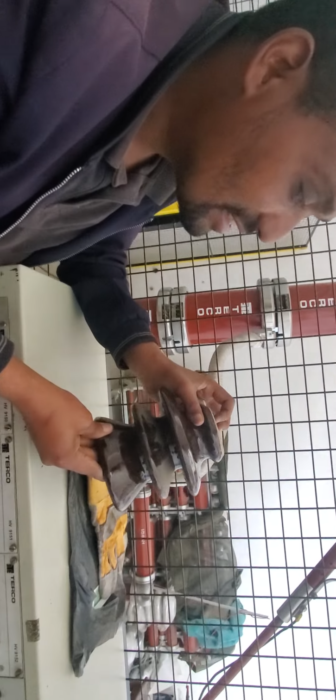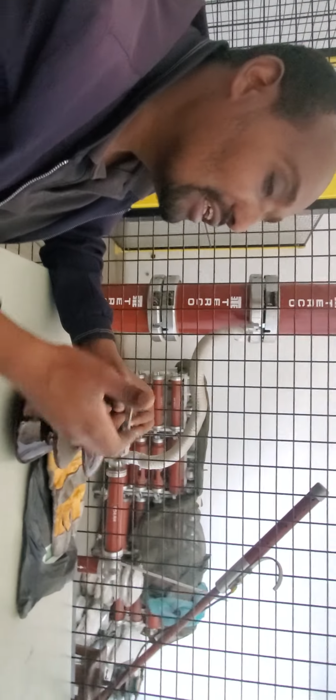This way, it will follow this way, then it will go here, then down. Then we have to measure this distance. So to measure this distance, we have to use what? Meter. So if the distance between this center and this center is below the standard value, the flashover will occur earlier, or the flashover will occur at 55 or 60 volt.